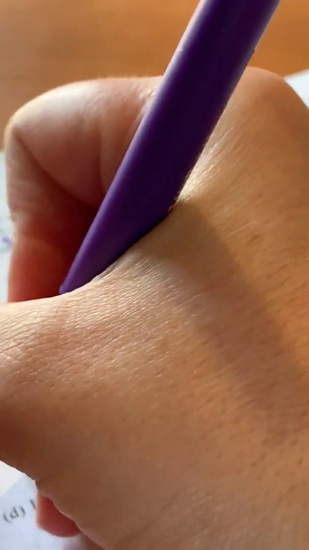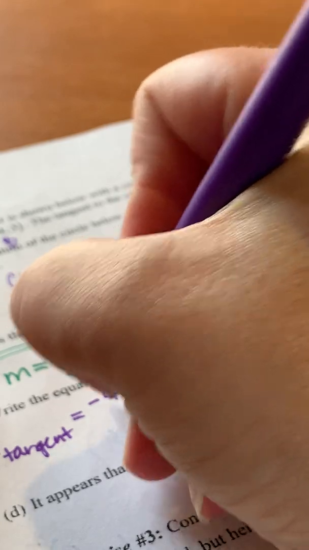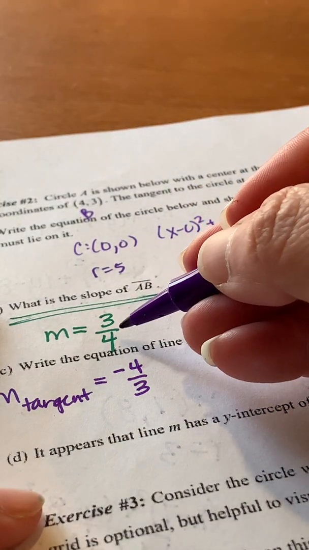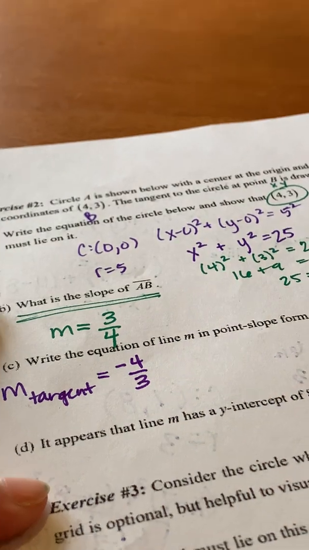So the slope of the tangent is equal to negative 4 over 3. So once I have one, I can always work to get the other one.